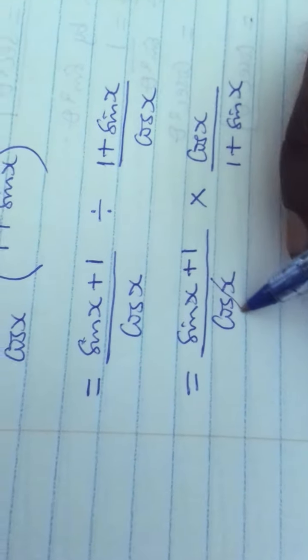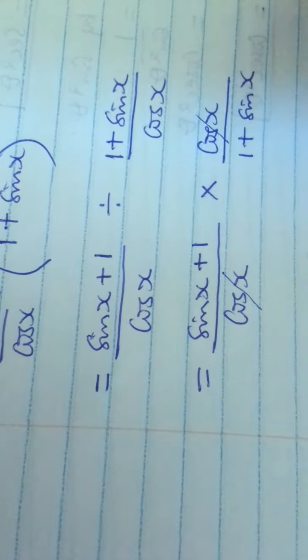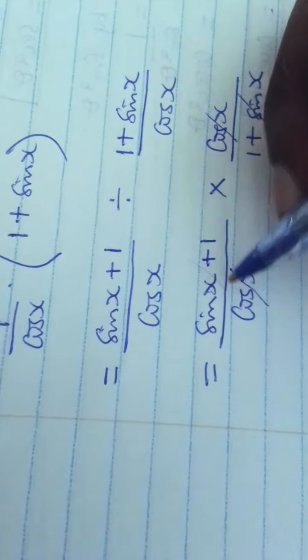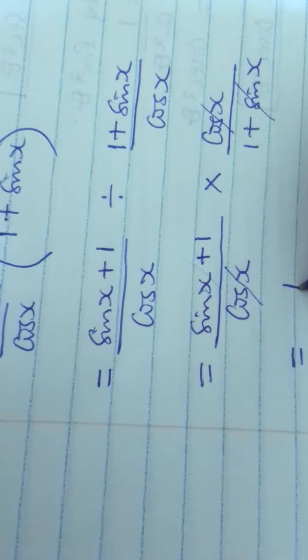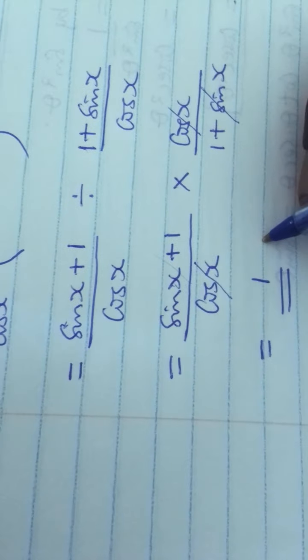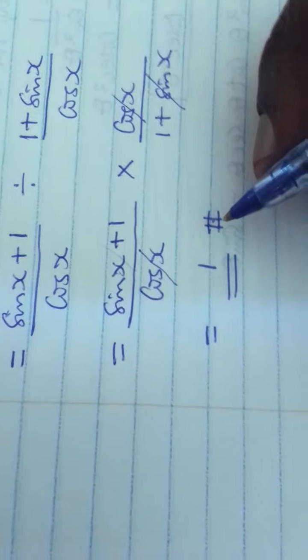So this cos will be cancelling this cos, then also this one with this one, which will give us a 1. So as required, we have proved that.